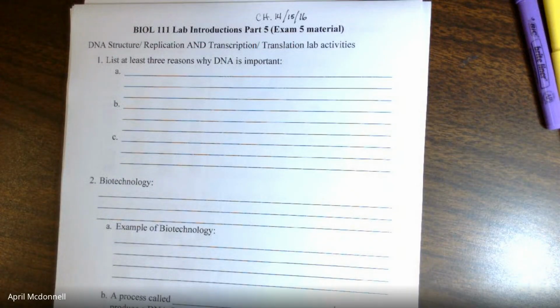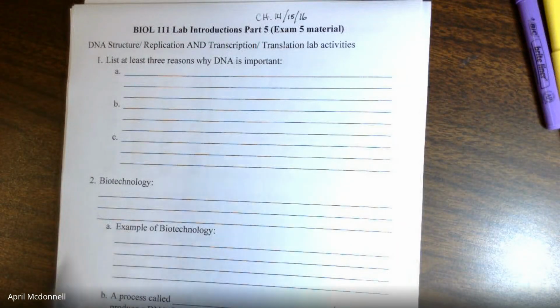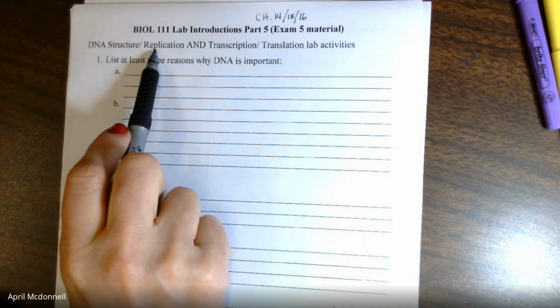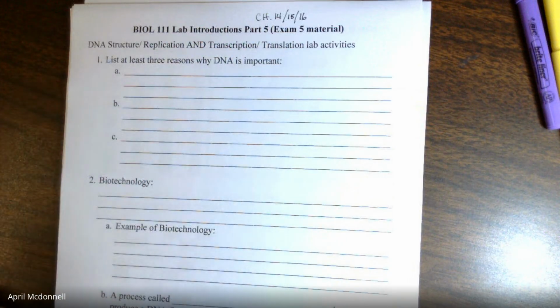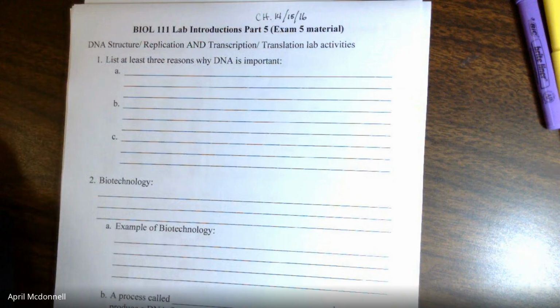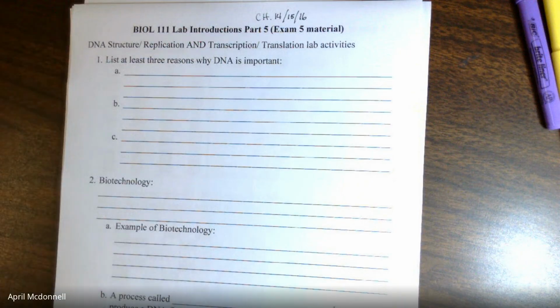The last Bio 111, Lab Introductions, Part 5, will cover topics from chapters 14, 15, and 16. We are going to talk about DNA, and this will have to do with the labs called DNA structure and replication and transcription and translation lab activities. Please refer to chapters 14, 15, and 16 for more information.